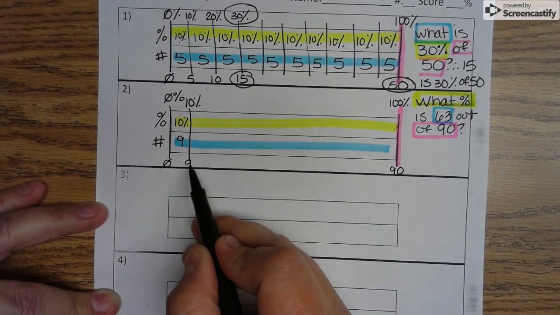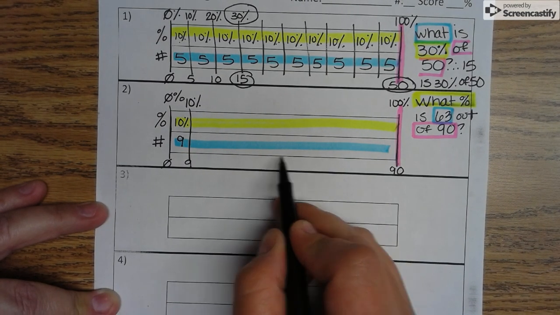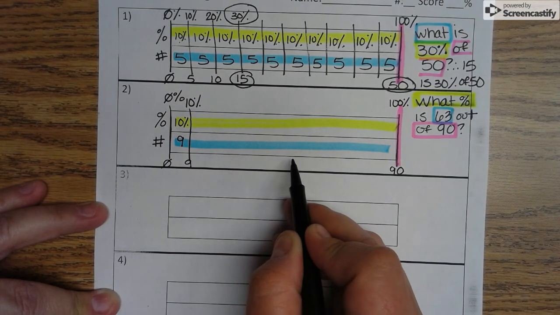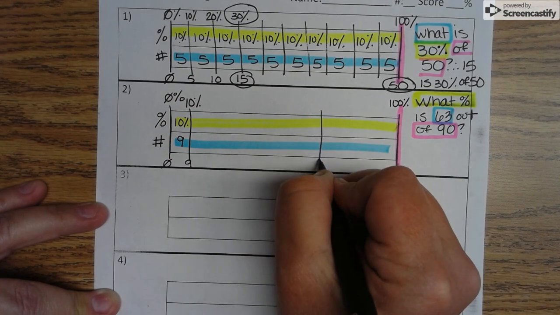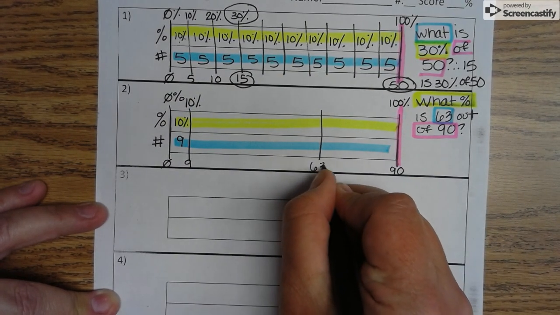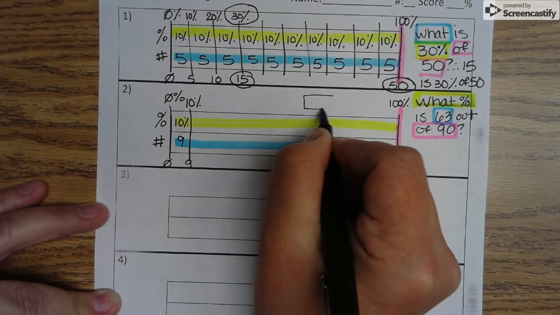Now I can see a connection between 9 and 63. 63 is pretty far along. It's more than half of 90. That would be about 45. So 63 is going to be somewhere in here. That is the part that we know. We don't know this percent up here.